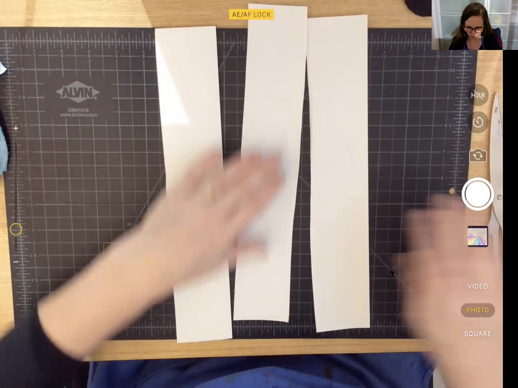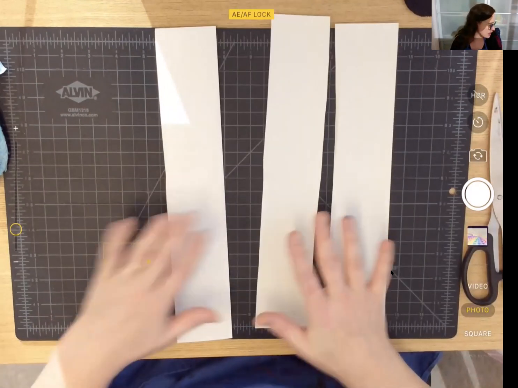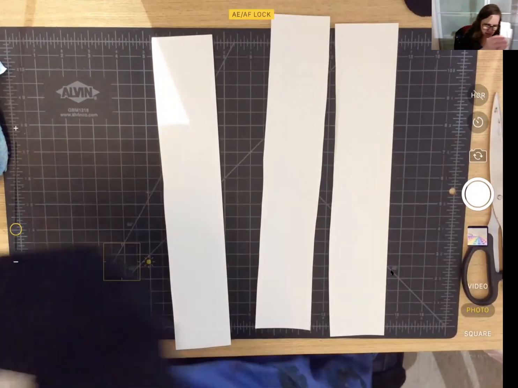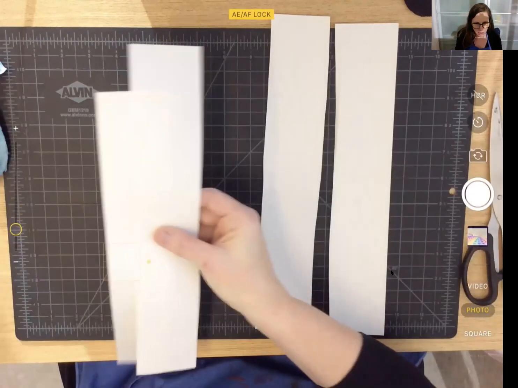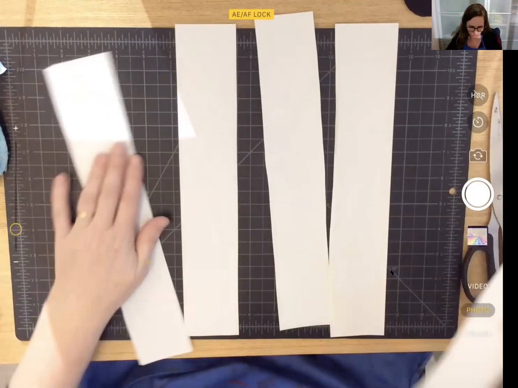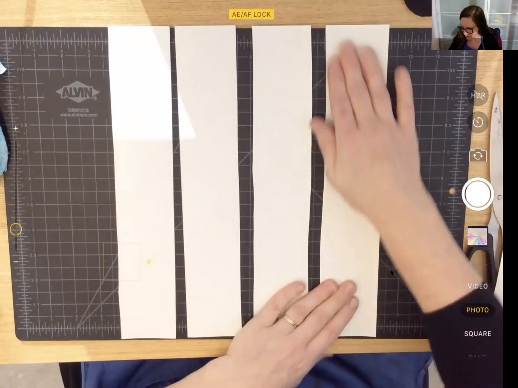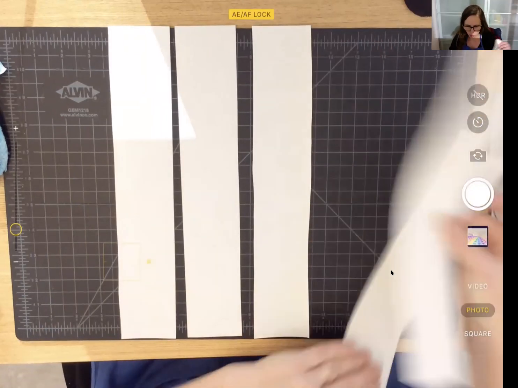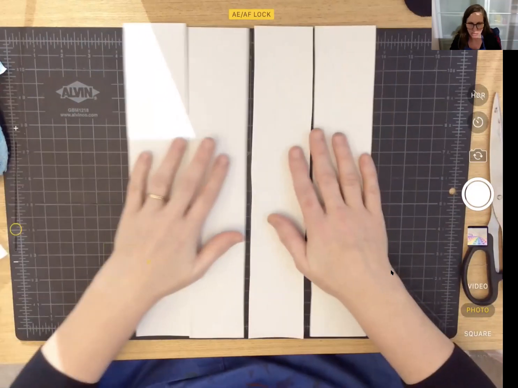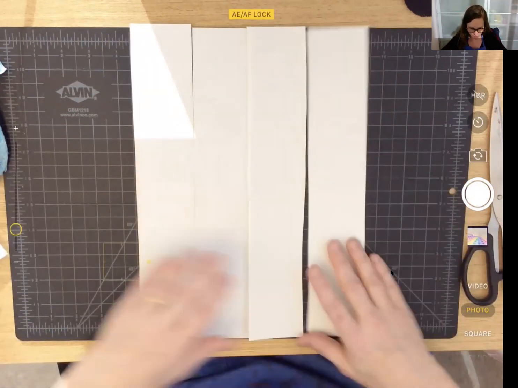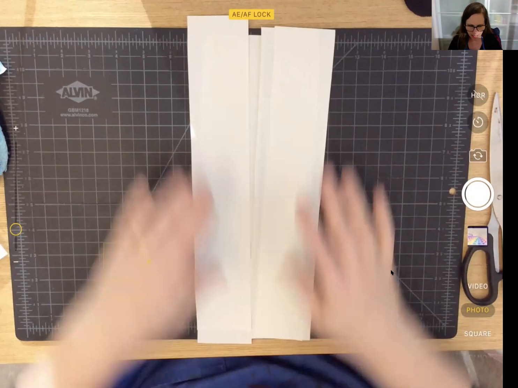Just like that. Okay? So I've got 2 like that. I have some I already cut so that you would not have to wait too long for me. So I've got 4 pieces of paper that are this size. So this is 1 big sheet of paper, and I cut it into 4 strips. I just folded and cut.